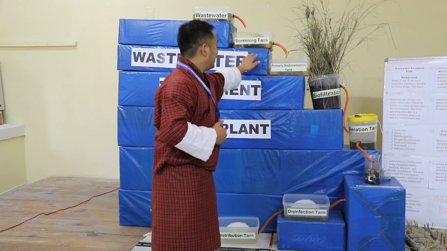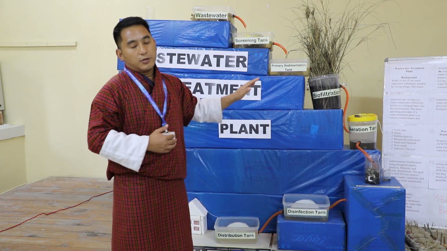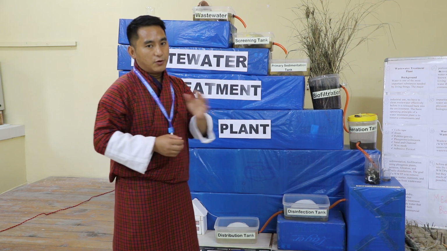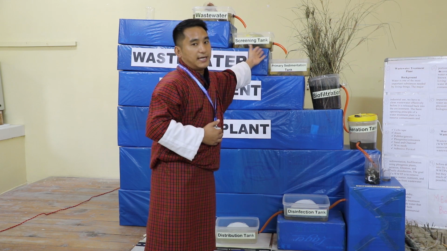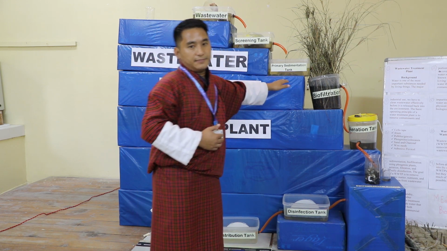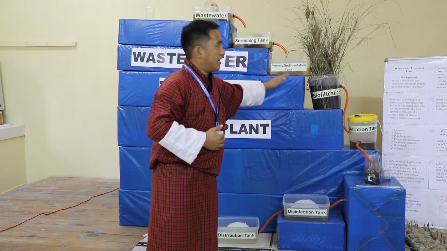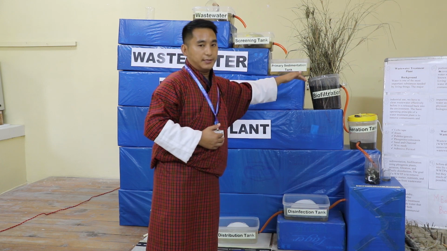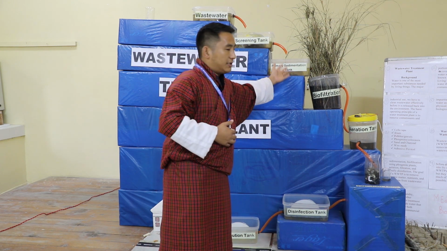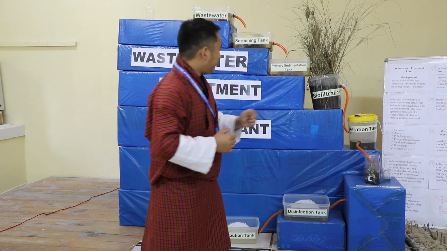Now after the screening tank, the water flows to the primary sedimentation tank. Upon reaching the sedimentation tank, the particles which have passed through the screening tank, particles which are very small, will sediment, meaning they will settle down here at the bottom. They will settle down and then the water will pass through to the next stage. But again, this water, after passing through the sedimentation tank, still contains some impurities.